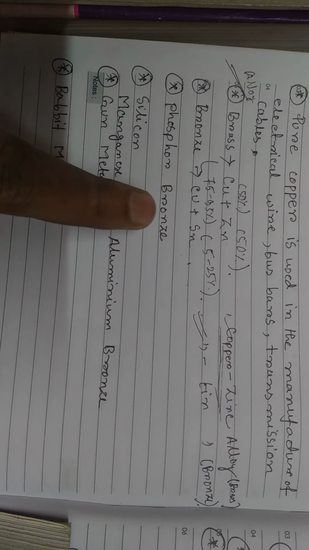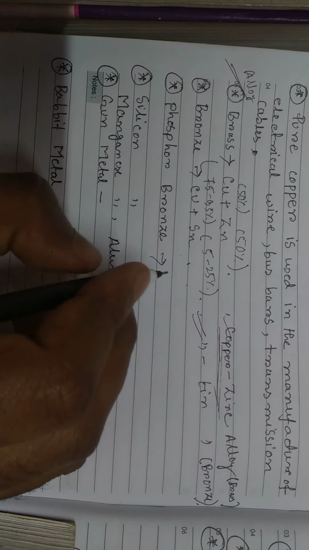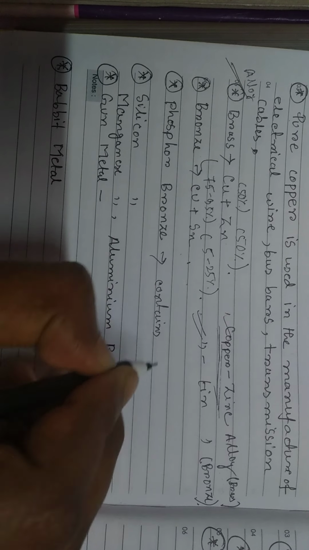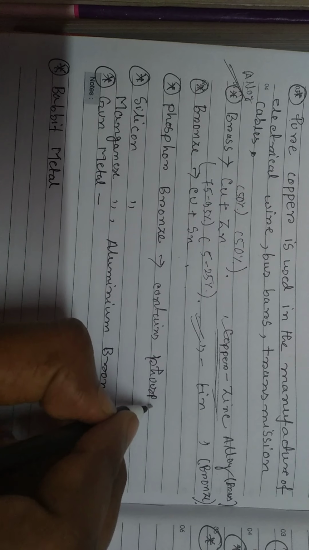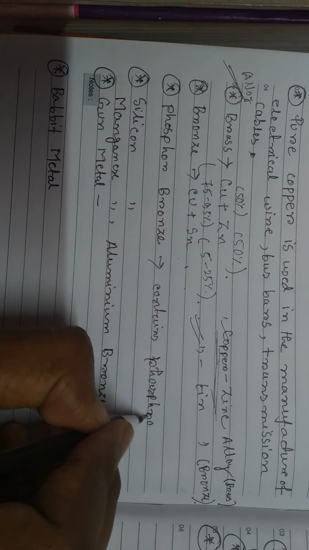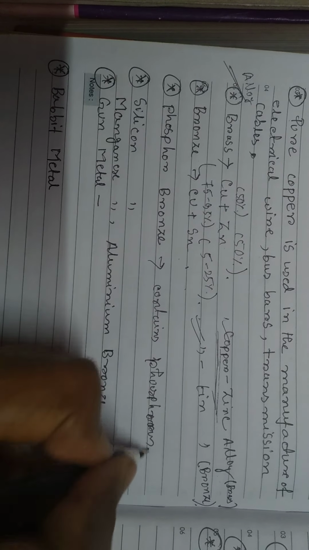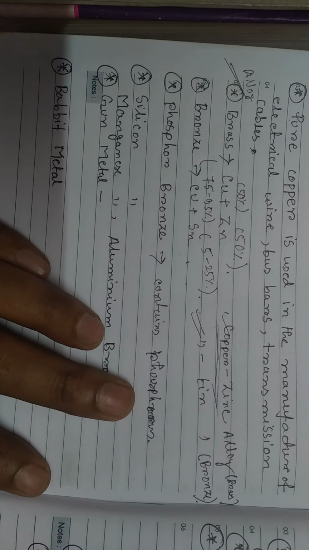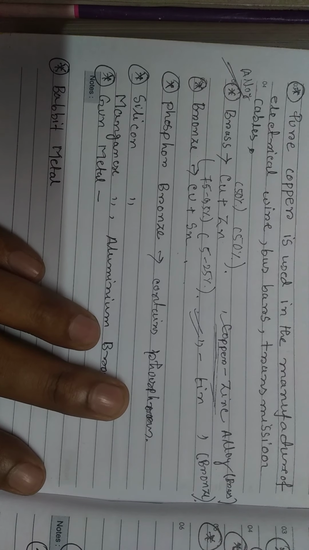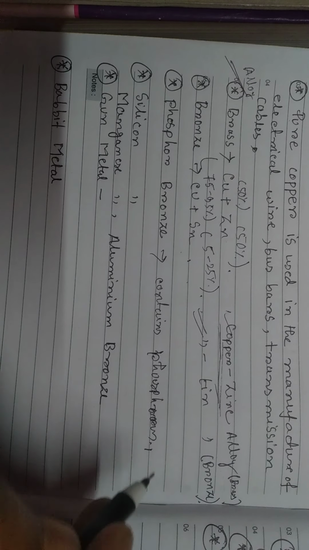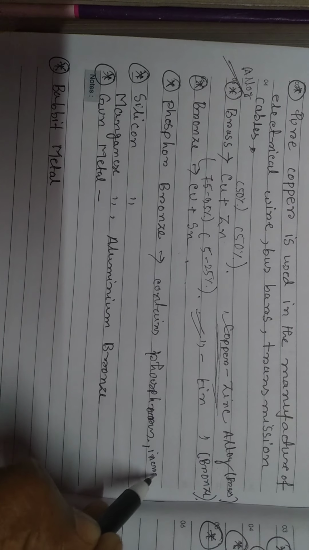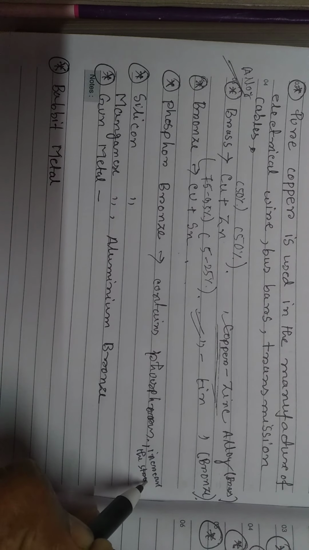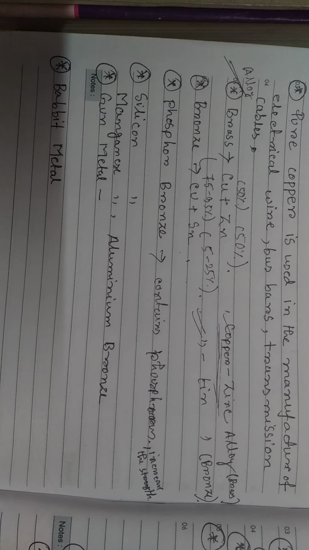When the bronze contains phosphorus, that is called phosphorus bronze. Now, what is the effect of phosphorus in bronze? If you add phosphorus, it actually increases the strength, and obviously the ductility and soundness of the casting. Okay, this is phosphorus bronze.